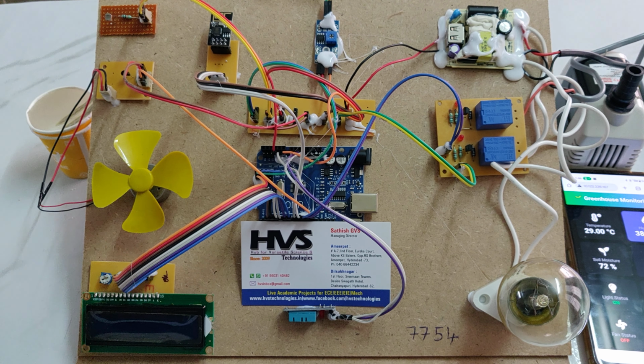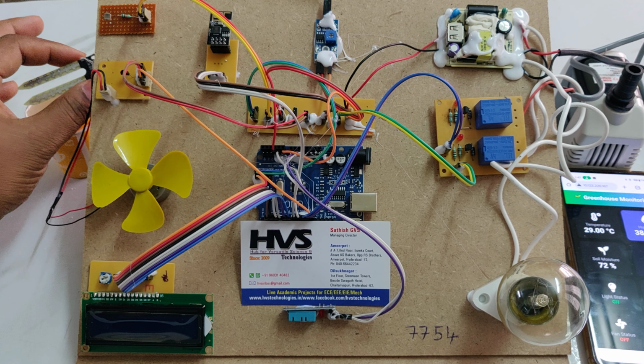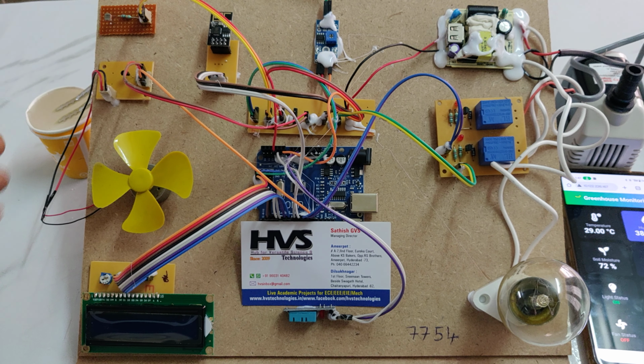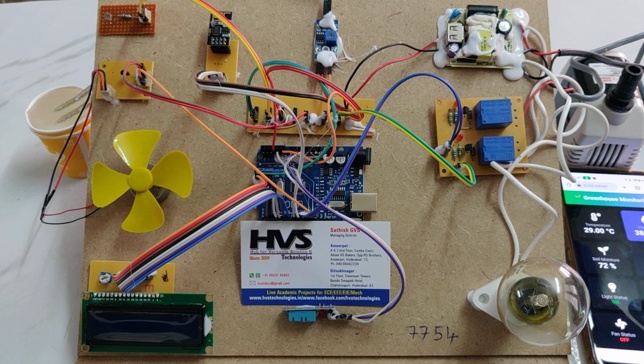Next, based on the moisture content, we are using this soil moisture sensor. Based on the moisture content near the soil, the system will control this motor to control the water level inside the soil.